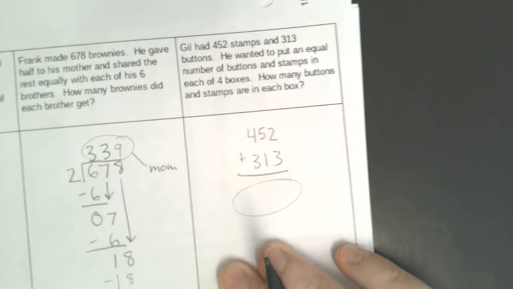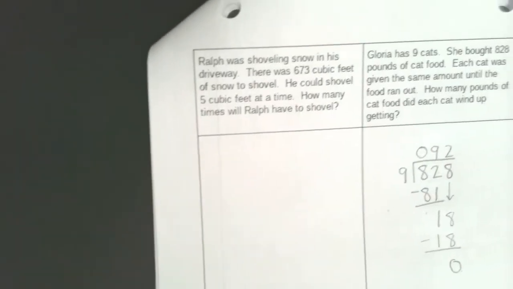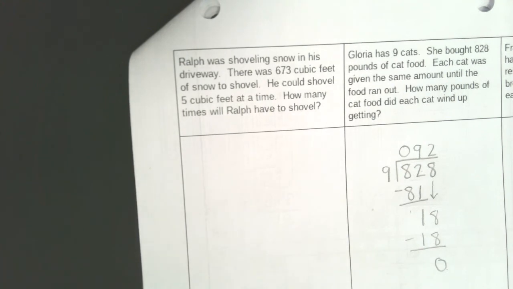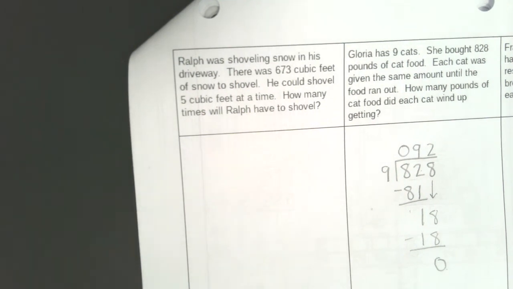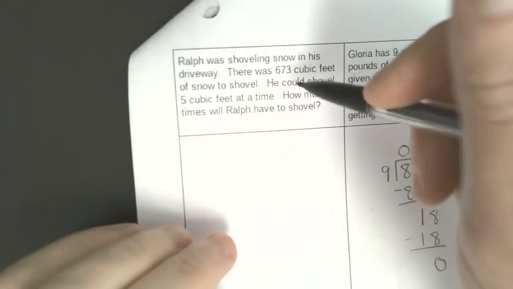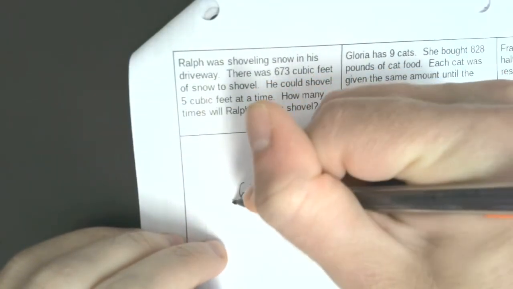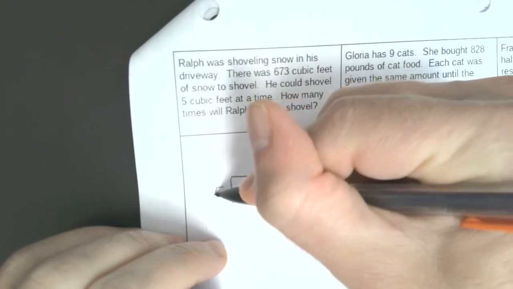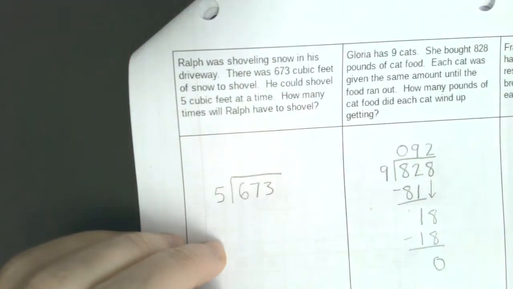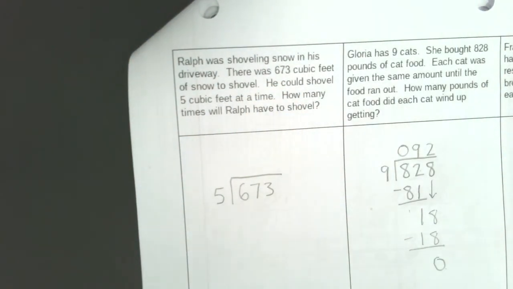The other one I want you to try is this one about Ralph. Ralph was shoveling snow in his driveway. There was 673 cubic feet of snow. He could shovel 5 cubic feet at a time. How many times will Ralph have to shovel? We're, of course, going to divide up the 673. That's going to go in the dividend. We'll divide by 5. So I want you to finish those 2 questions on this page.